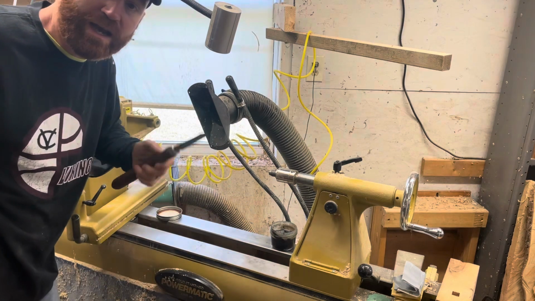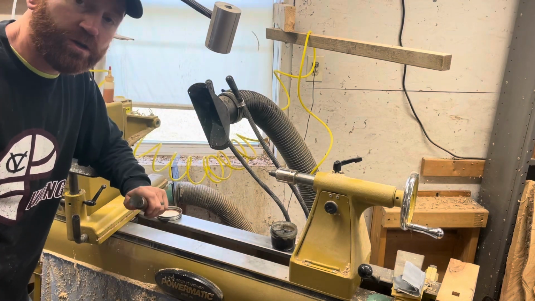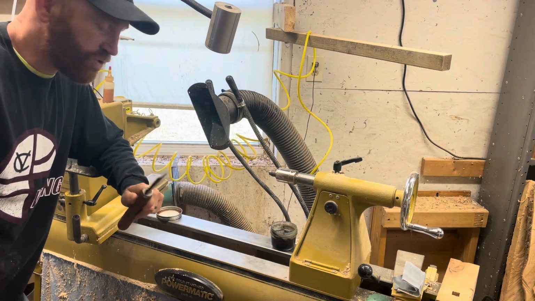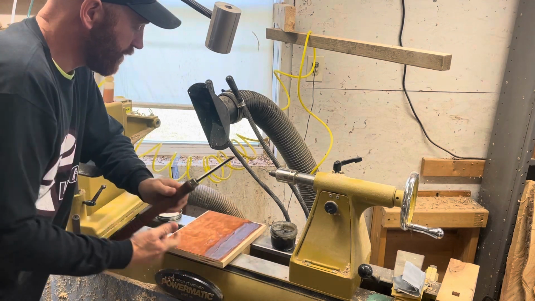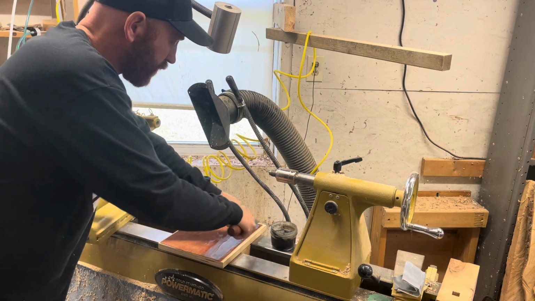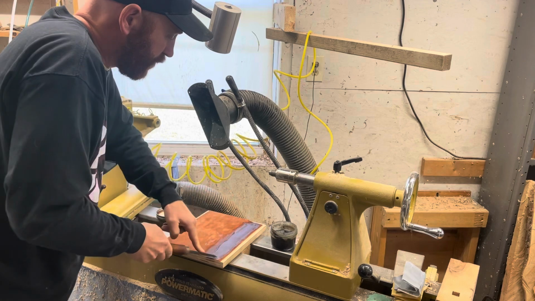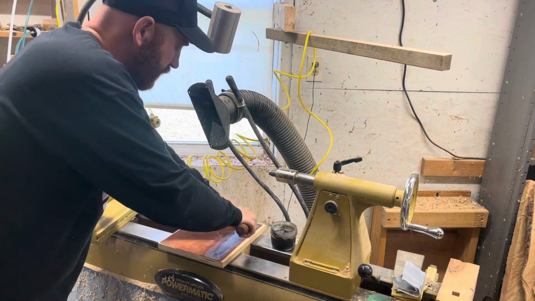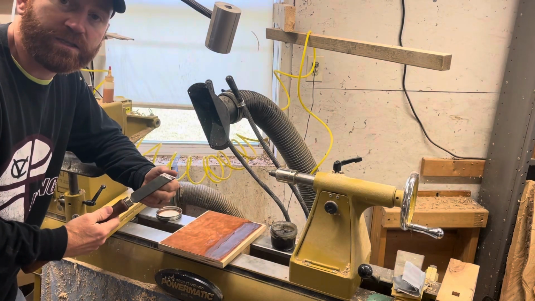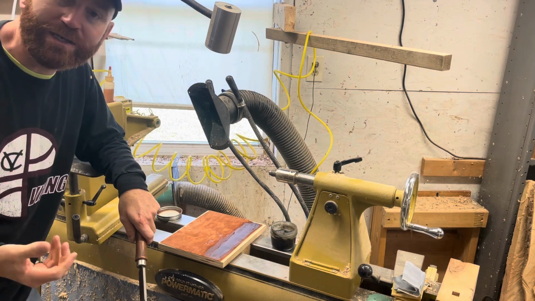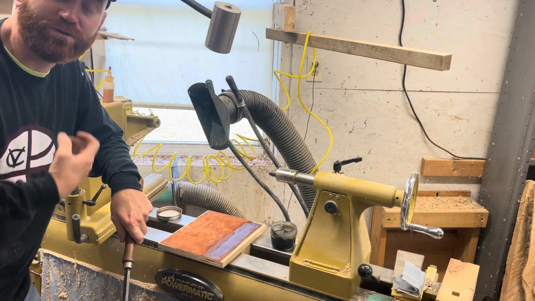Move this out of your way, you're back to turning. You turn for a little bit and you need to sharpen, you just bring that back. A couple, three or four times on the strop, and you have a razor sharp cutting edge, and there is no need to go back to the CBN wheels or the slow speed grinder.